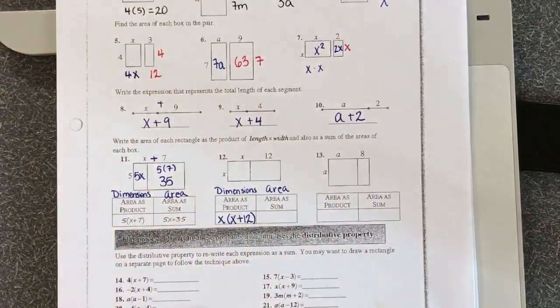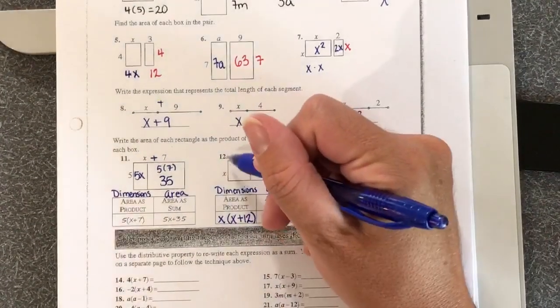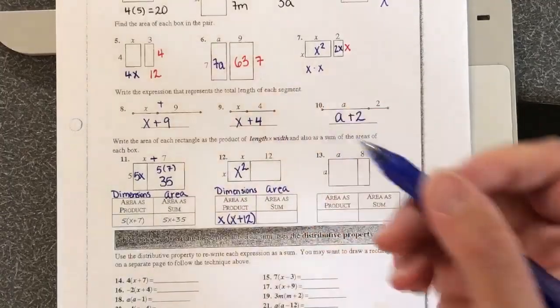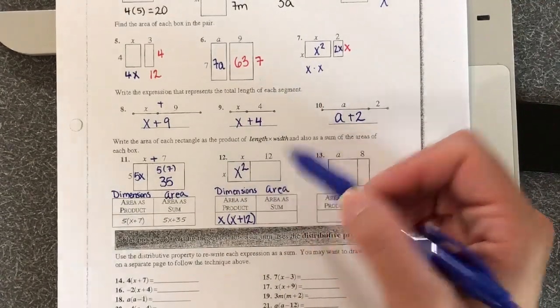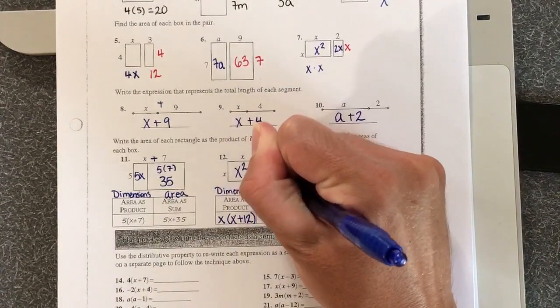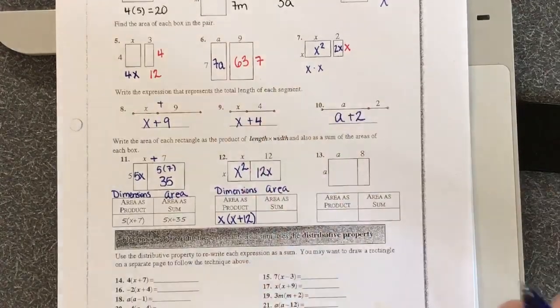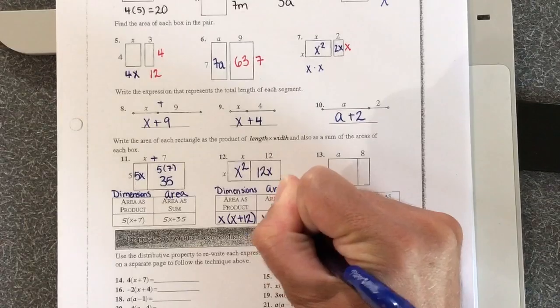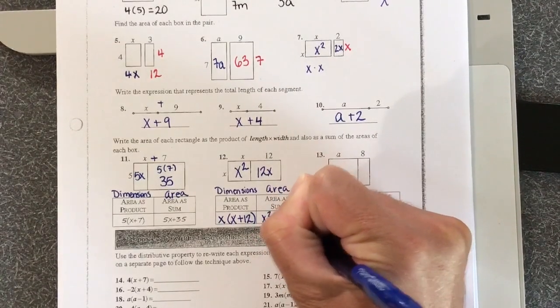Again, we're going to break it down a chunk at a time. A height of x and a length of x gets me an area of x squared. A height of x and a length of 12 gives me an area of 12x. So what is my total area? x squared plus 12x.